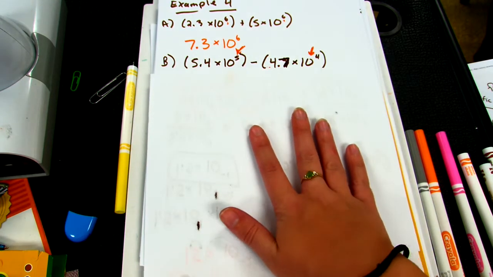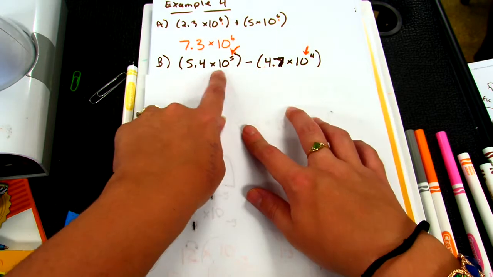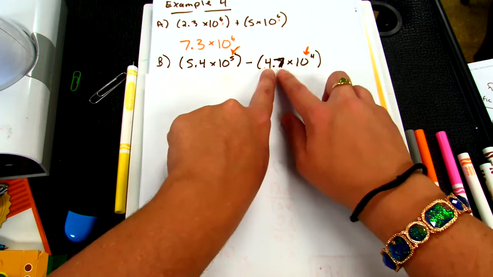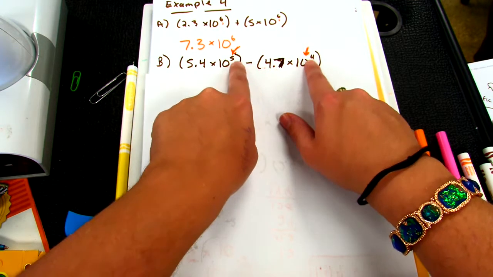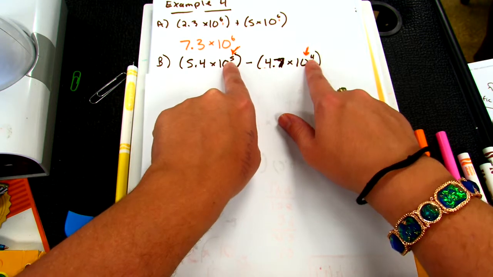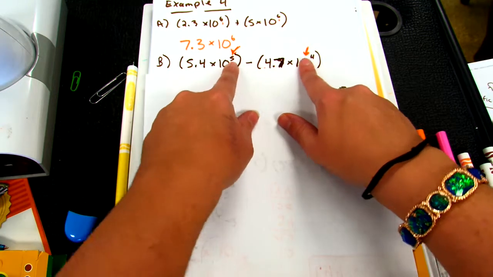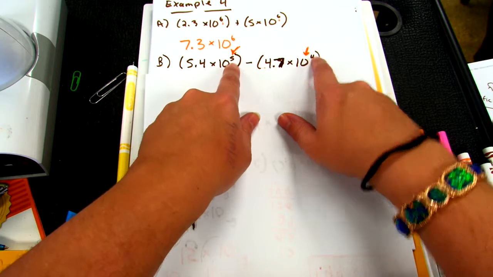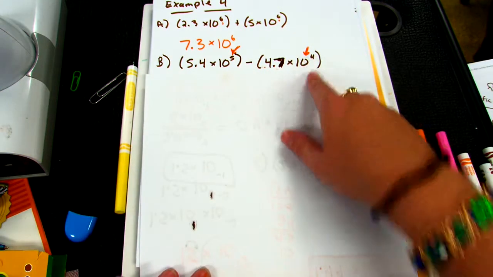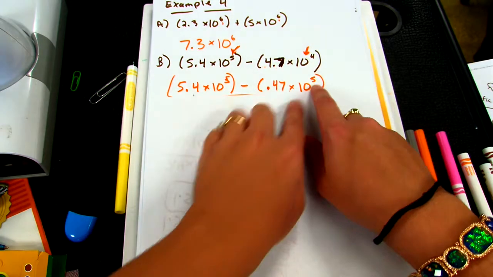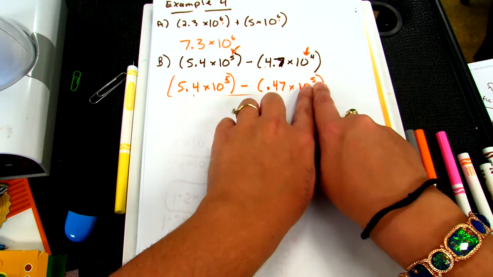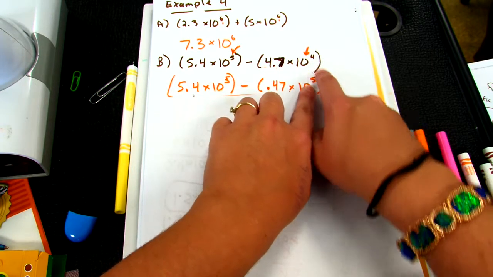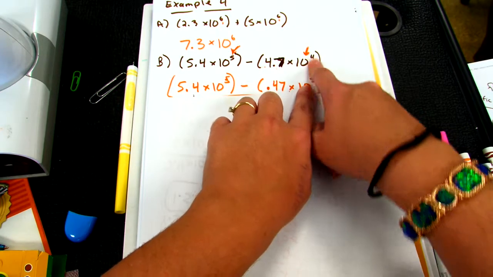Part B, though, on example 4, we have 5.4 times 10 to the 5th minus 4.7 times 10 to the 4th. This is a 5 exponent and this is a 4 exponent. These are not like terms, so we have to fix this. We want this 4 to become a 5. Okay, so we're going to change the 4 to a 5. But when we do that, it has a consequence, okay?